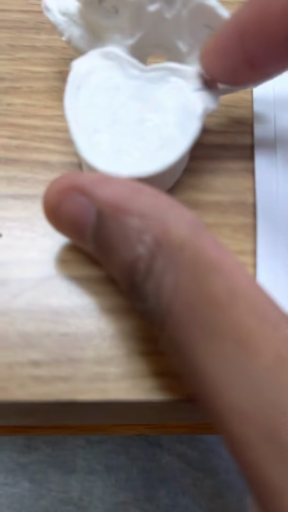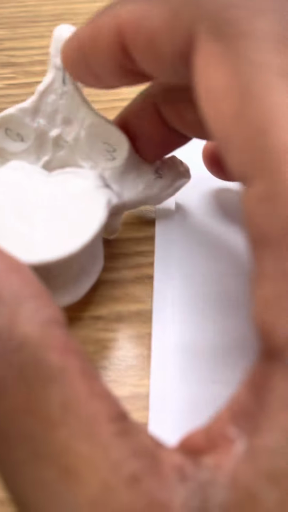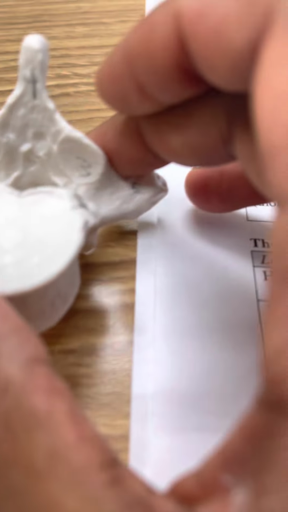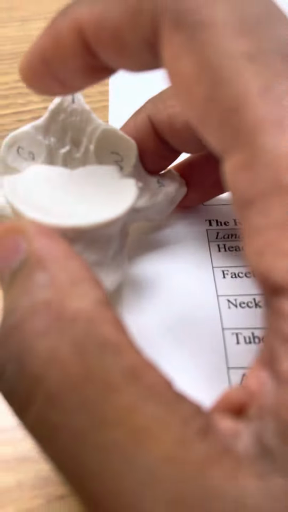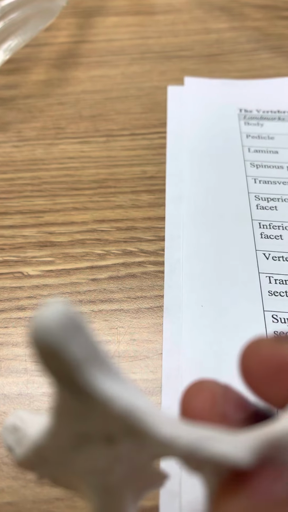We have the lamina, spinous process, which is up here, and then transverse process, which is right here, and then superior articular process and facet is right here, and then open space between here is the inferior articular process. If it were flipped right here, it'd be the inferior articular process and facet.